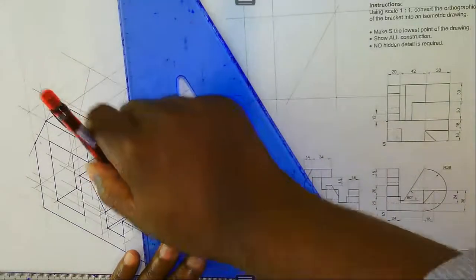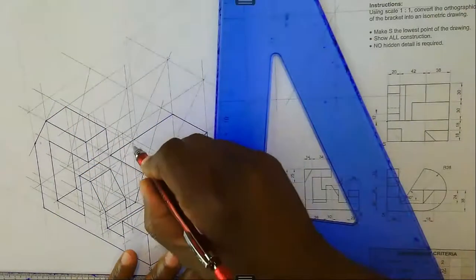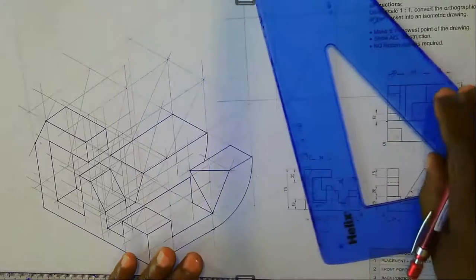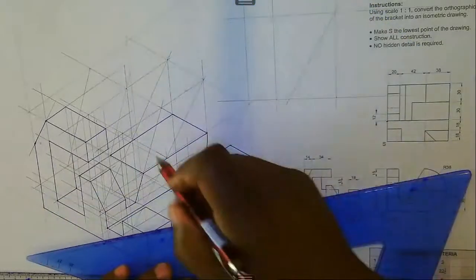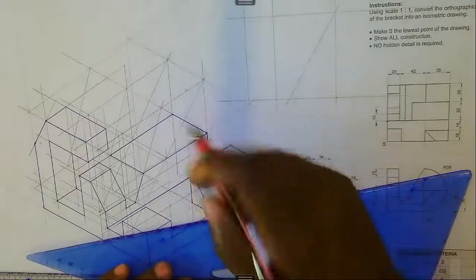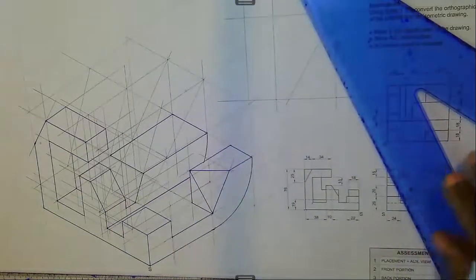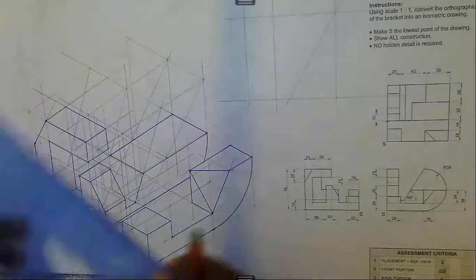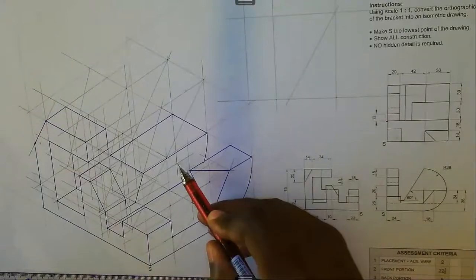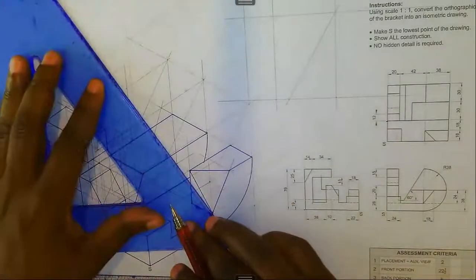Right. Then through the center, we have got our center there. Then the other one would be here. We connect. This is the point. We connect like this.